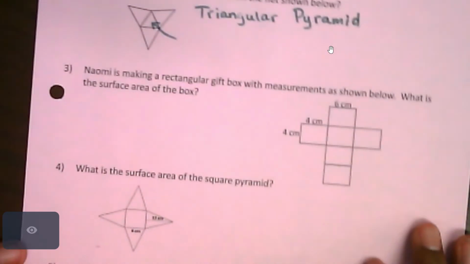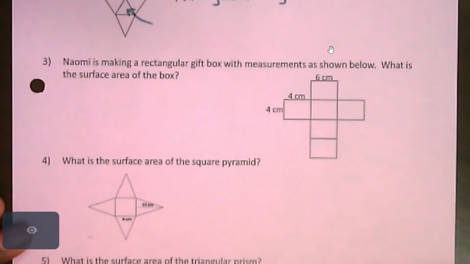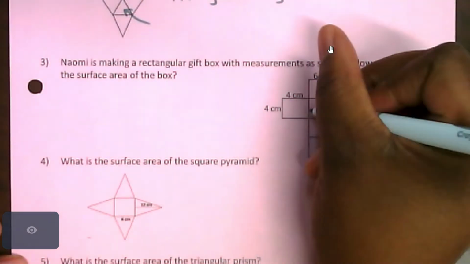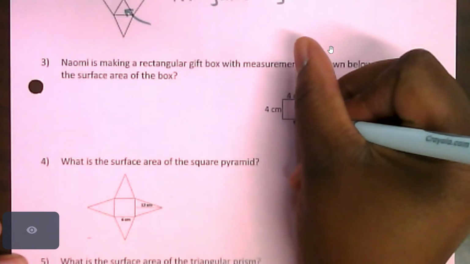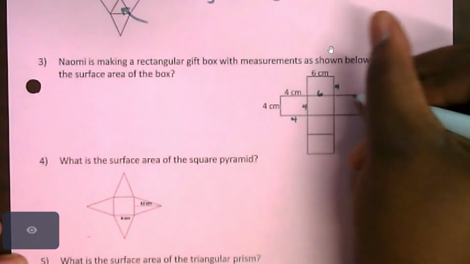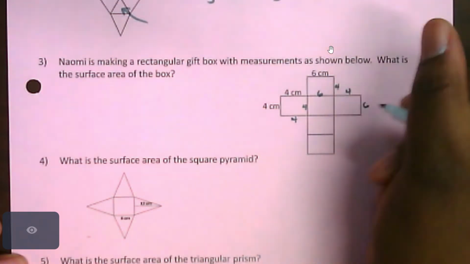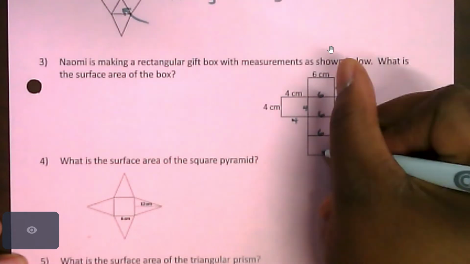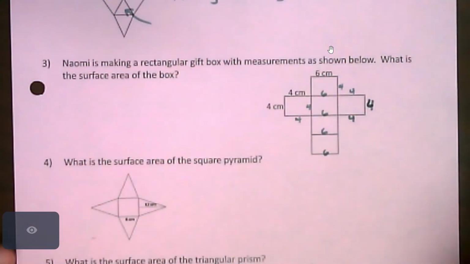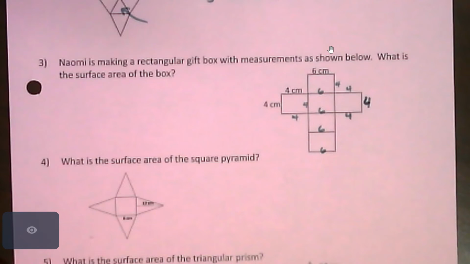All right, let's look at number 3. Naomi is making a rectangular gift box with measurements as shown below. What is the surface area of the box? One tip that I like to give is to go ahead and label as many areas as you possibly can, so that when you are finding the area of each of these faces, you can make sure to properly have everything labeled so you can do your multiplication.